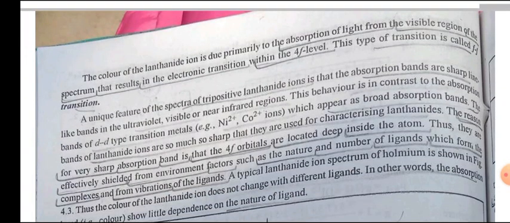The color of the lanthanide ion is due primarily to the absorption of light from the visible region of the spectrum that results in electronic transitions within the 4f level. This type of transition is called an f-f transition. A unique feature of the spectra of trivalent lanthanide ions is that the absorption bands are sharp, line-like bands in the ultraviolet, visible or near infrared regions.